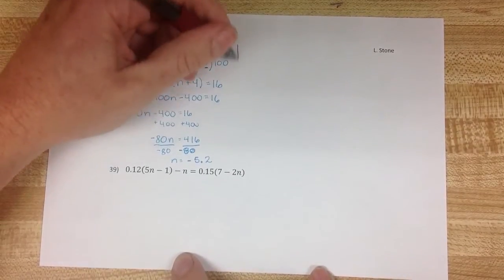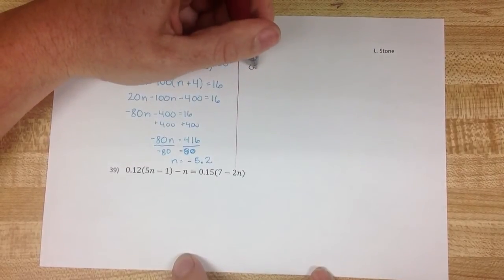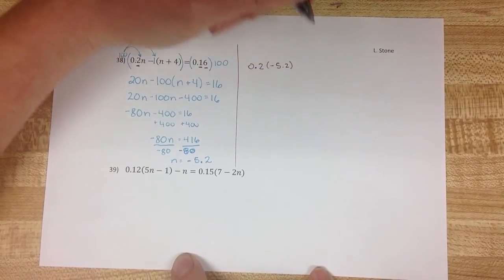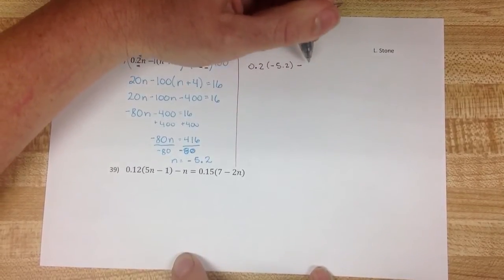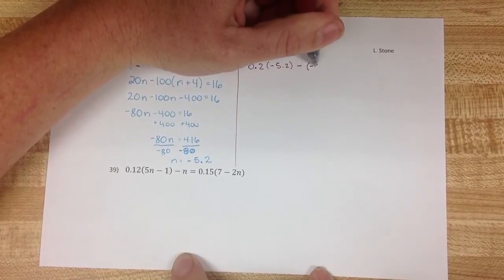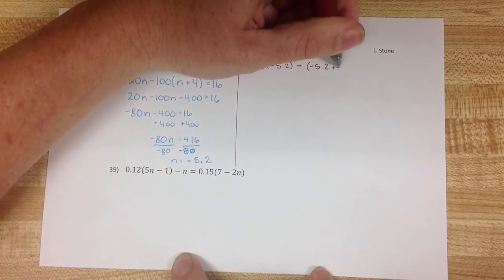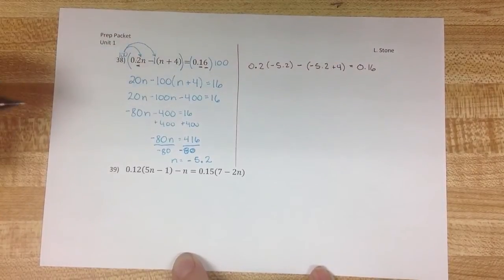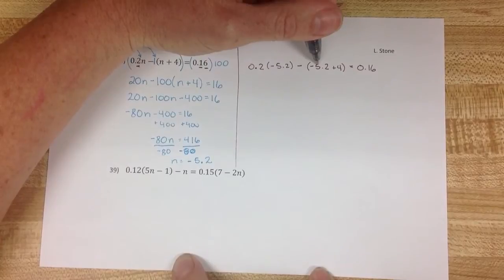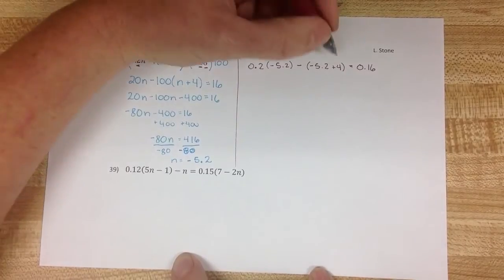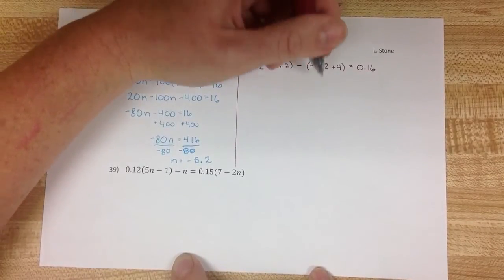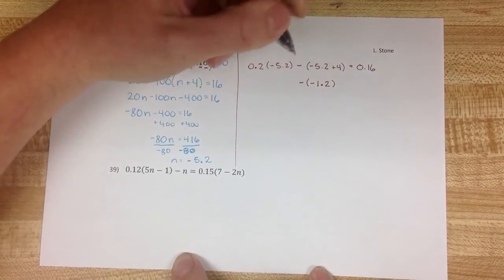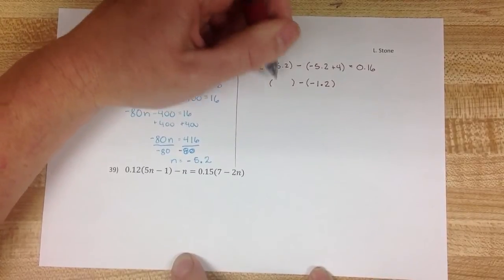Substituting that value into the original equation, I get 0.2 times a negative 5.2 minus a negative 5.2 plus 4 should equal 16/100. So I'm going to do the math that's inside the parentheses here first. When I take 4 away from 5.2, I end up with a negative 1.2. And I'll recopy the rest.